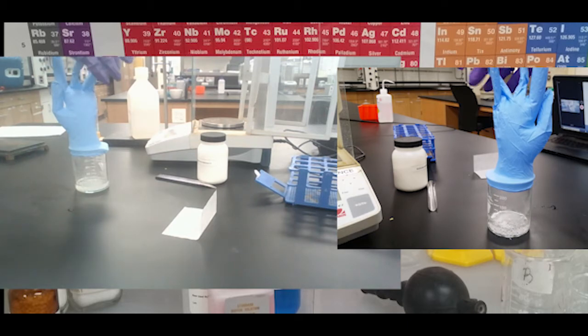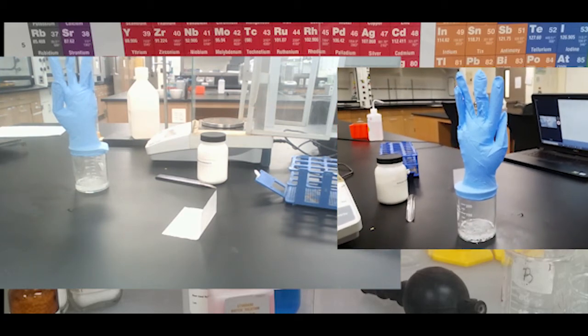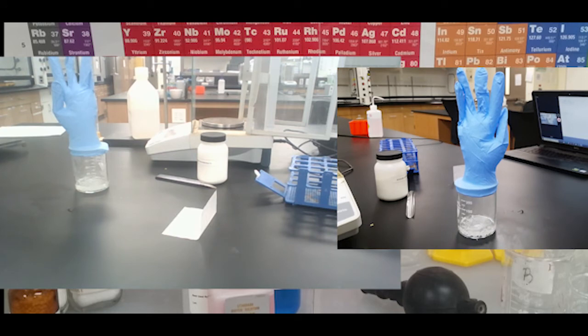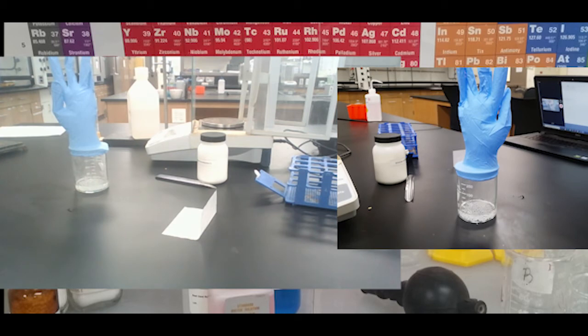I was hoping there's still some sodium bicarbonate in there. Look how beautiful that is. It's like giving yourself a high five. I'm going to pause that and then move to the hood.